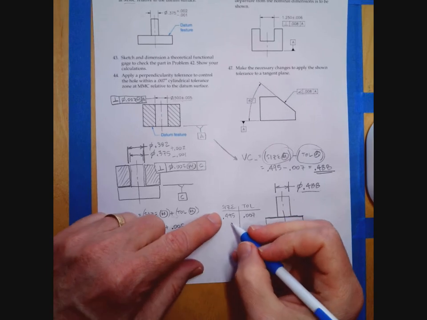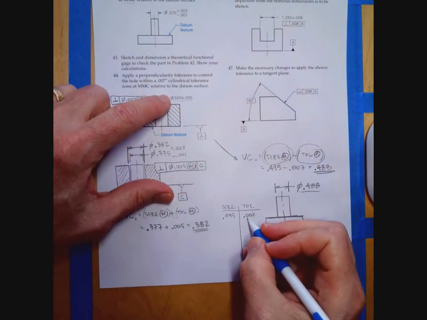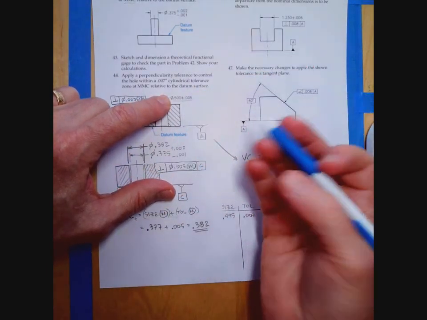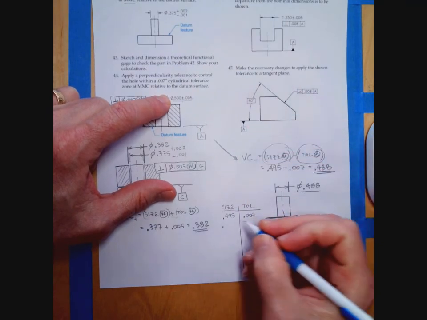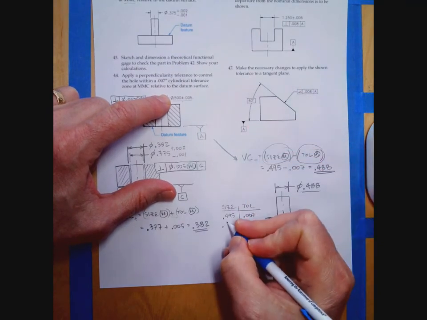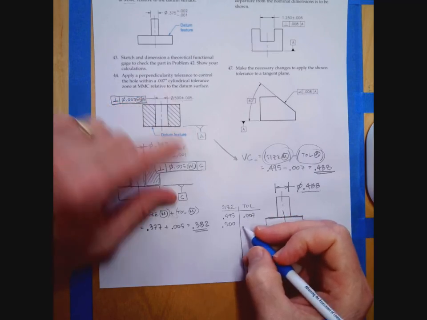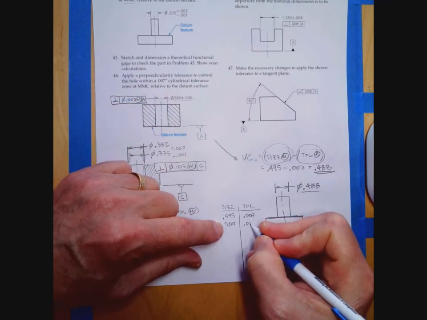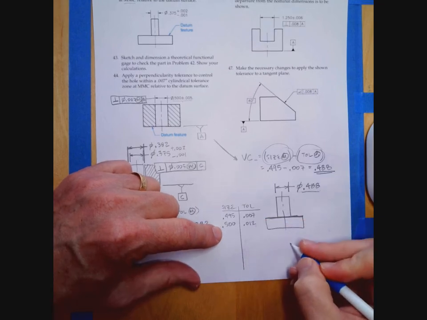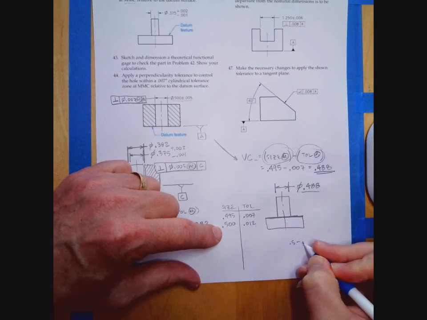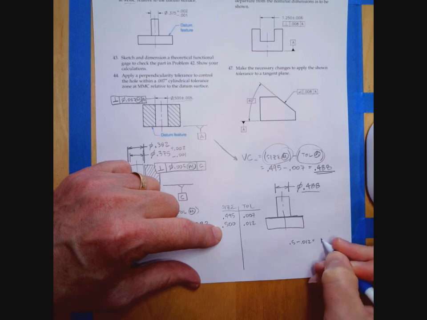Okay. If our size deviates from 0.495, which way can it deviate? It can go up. So we can have, let's say, I'll skip a few, 0.500. This will be 0.012. Why? Well, 0.5 minus 0.012 equals 0.488.